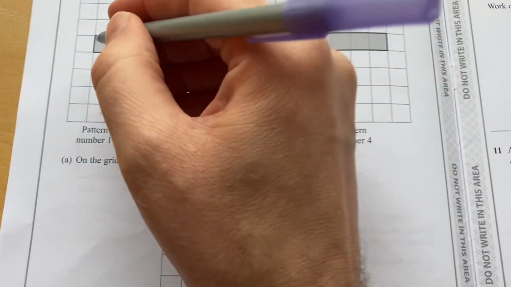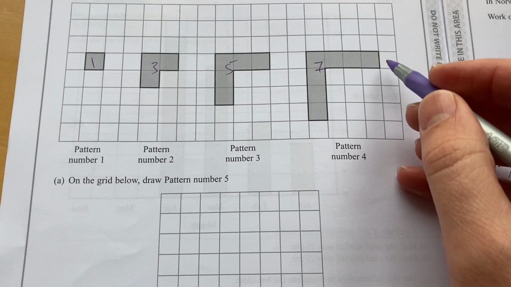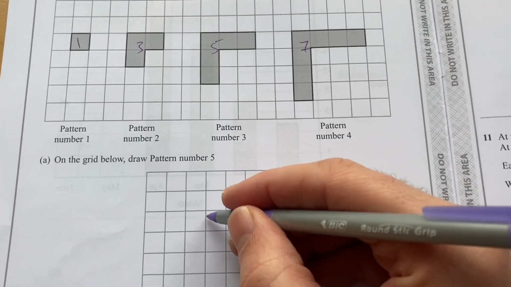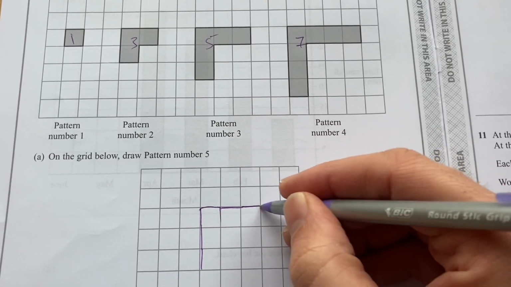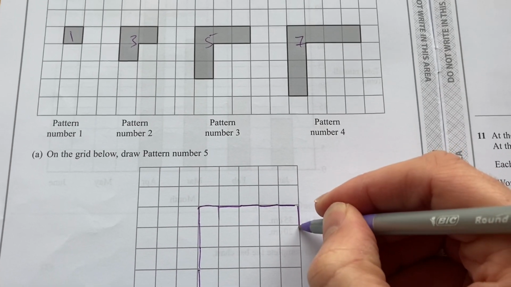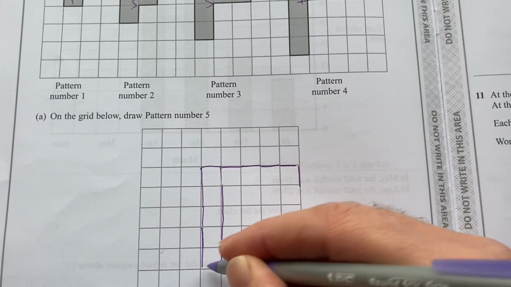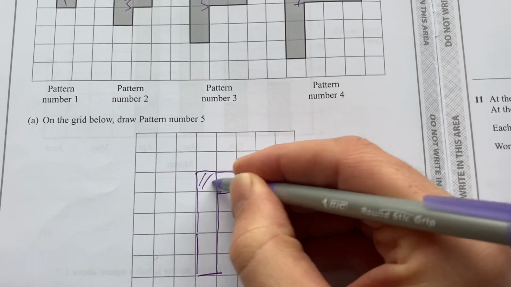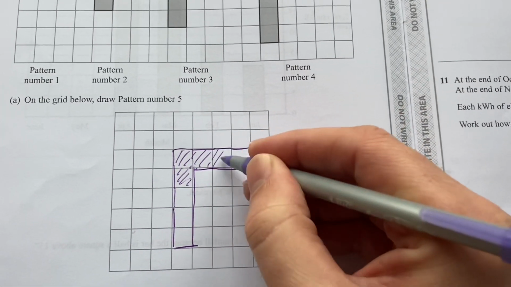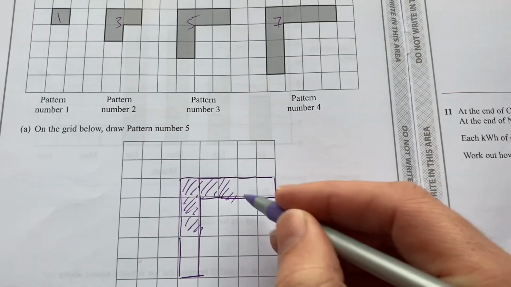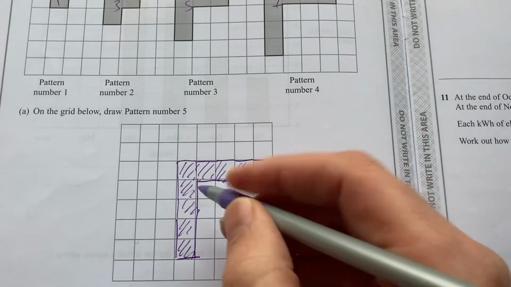So if we think about those, there's 1 there, 3 there, 5, 7. So I'm adding on an extra square on the end. I'll start, that square would have been pattern 1, that would make pattern 2, 3, 4, and I'll add that one there. 1, 2, 3, 4, and 5. So that was the first one, and then I added 2 more, and then I added 2 more, and then I added 2 more, and I'm adding 2 each time. So actually I've got the odd numbers sequence.